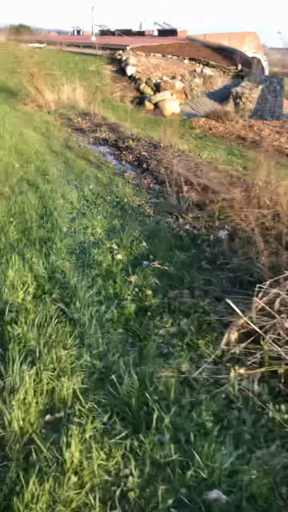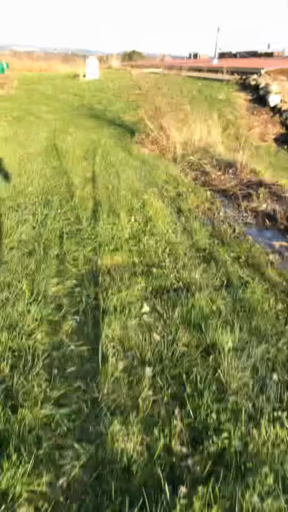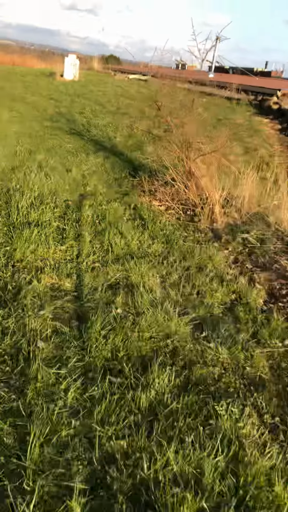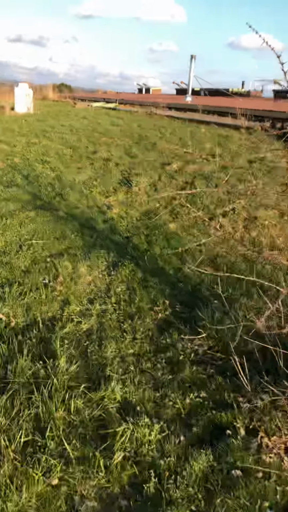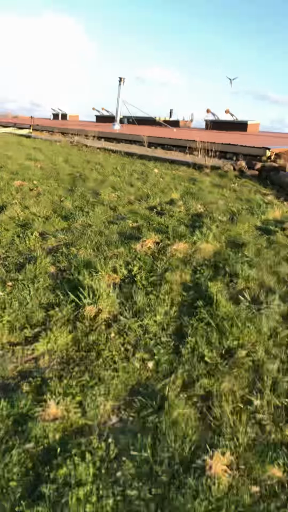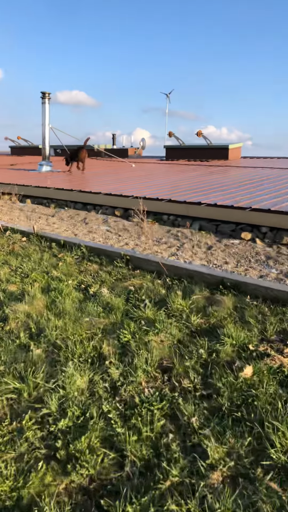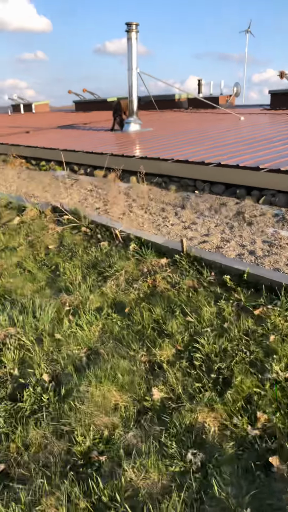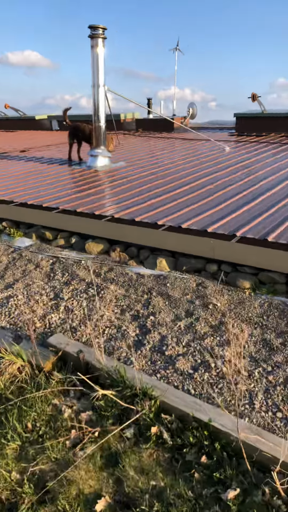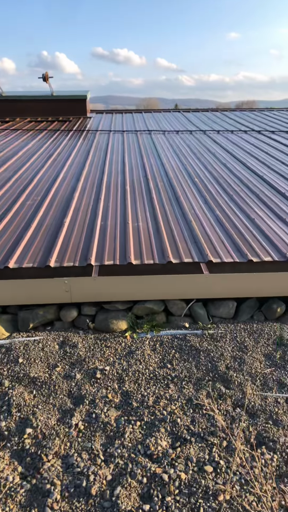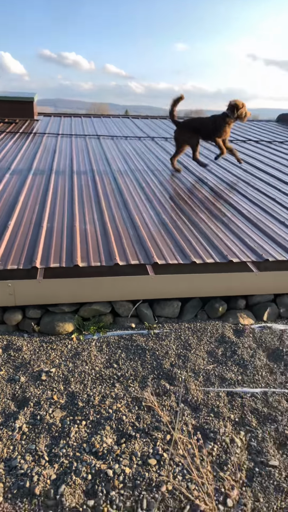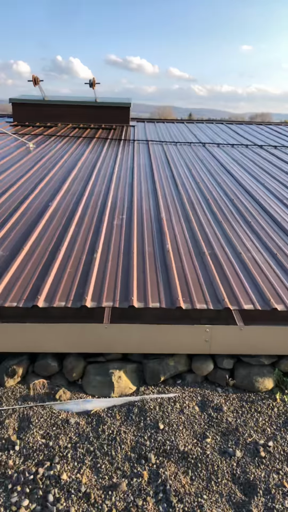As far as the house goes, we use the roof here for rainwater catchment as a source for all of our water. So a square foot of roof in a 1-inch rain event will yield 0.6 gallons of water.